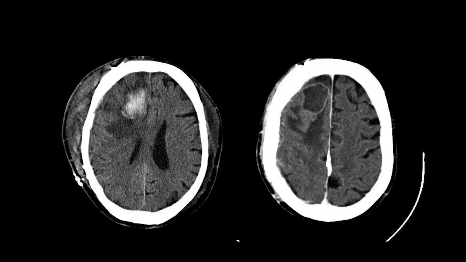This is a relatively acute parenchymal hematoma on the left. You can see there's a lot of associated soft tissue swelling. The image on the right is the same patient, but much later, and you can see that the hematoma resolves, leaving a slightly hyperdense rim that can be mistaken for a tumor if you don't know that there's been prior trauma.